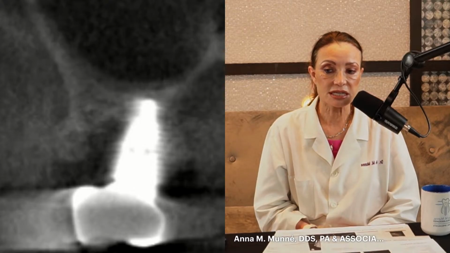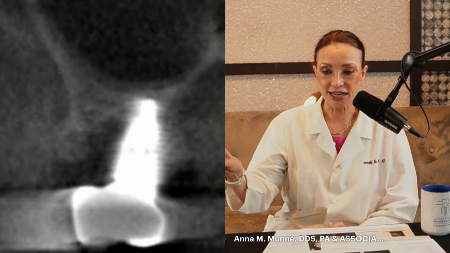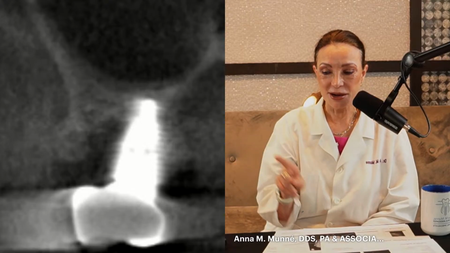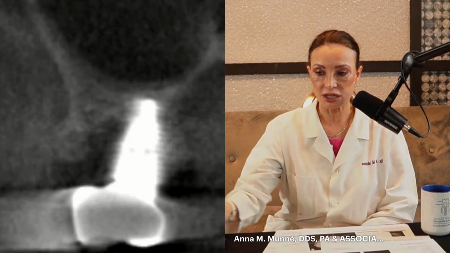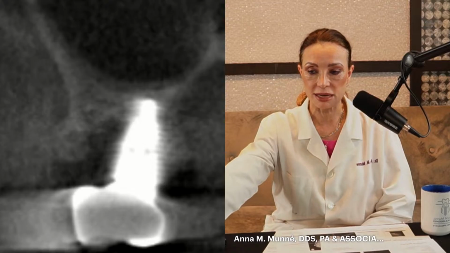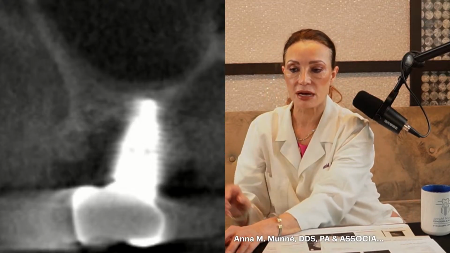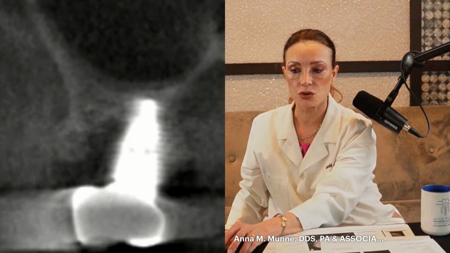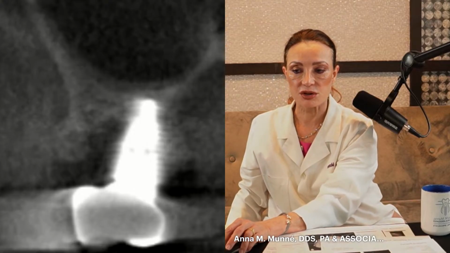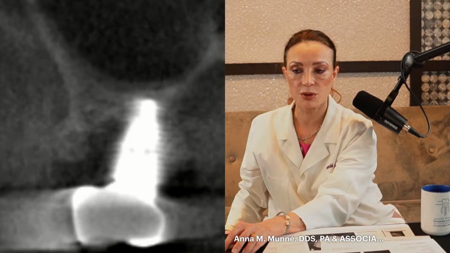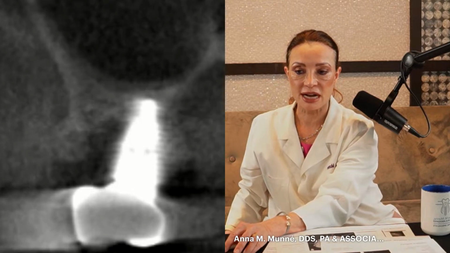You can see the bone, and let me use the mouse so you can see. All this is an area of bone loss. The bone on the patient had been lost all the way to the front.